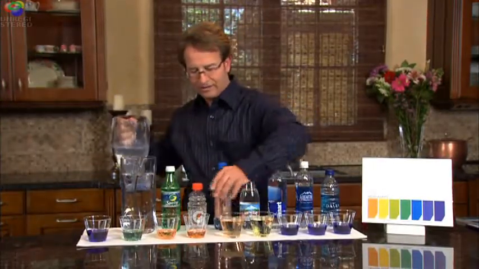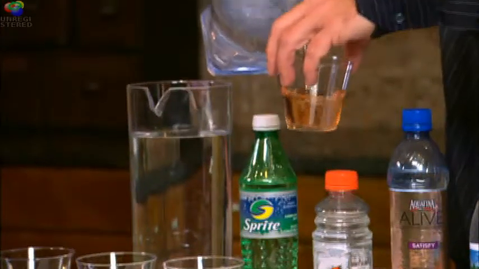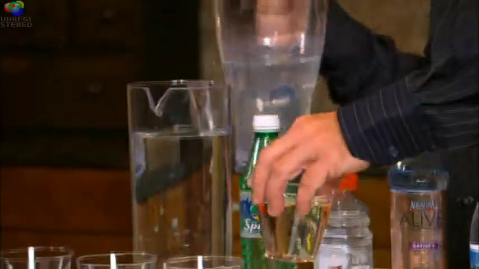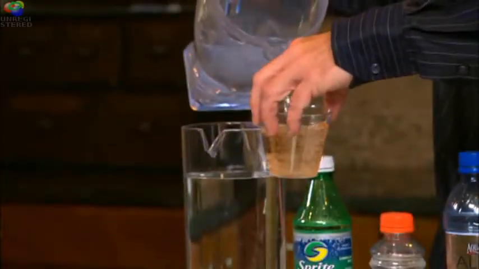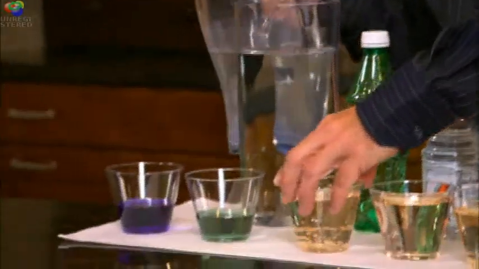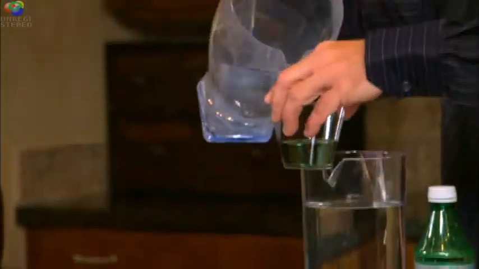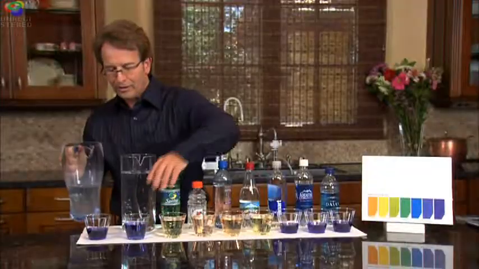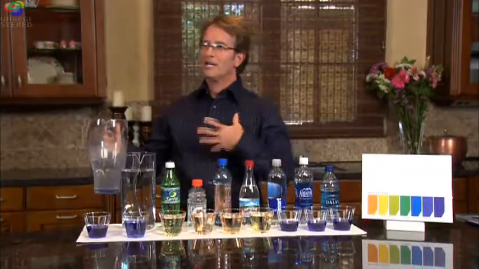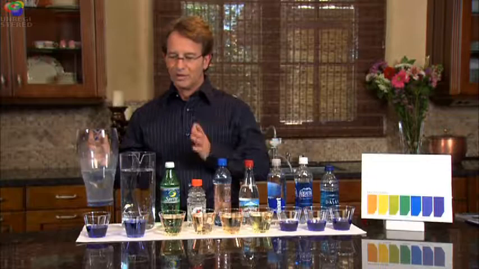Notice the Alive water. No change. How about the Gatorade? Also no change. How about the 7-Up? So now we'll go over to the tap water. Notice it changed pretty easily, right? So now when you're drinking this water on a regular basis, that's what it's going to help your body to do, to balance your pH.